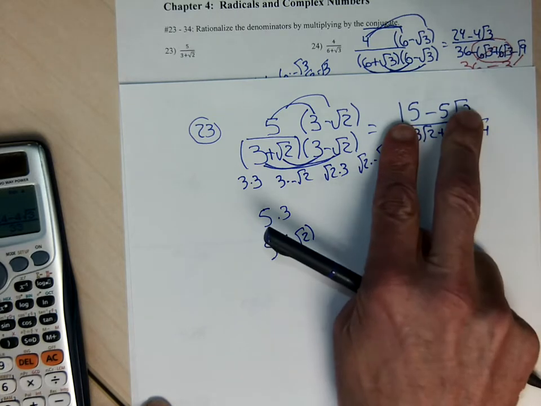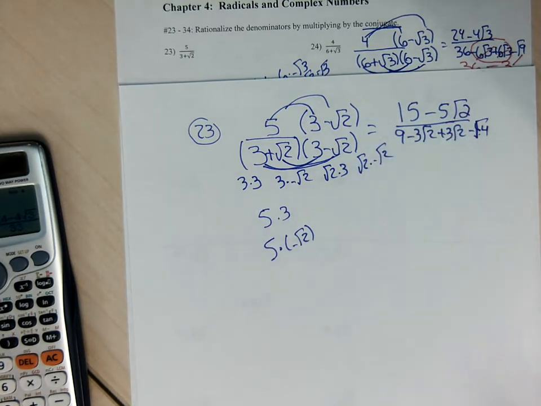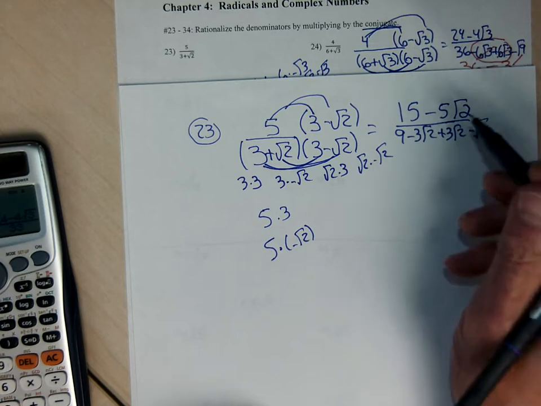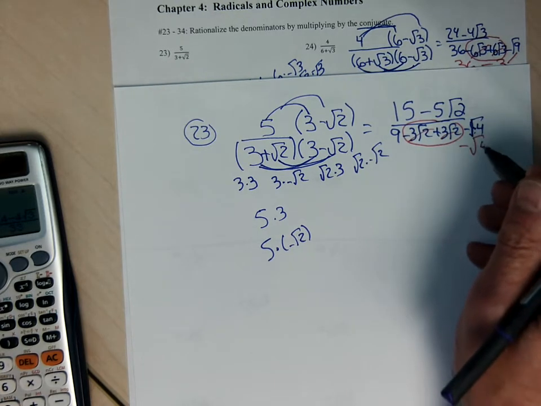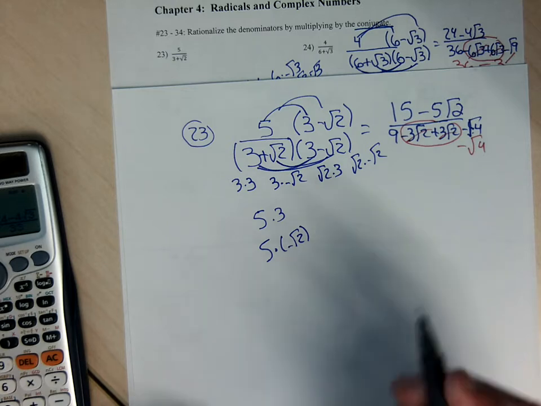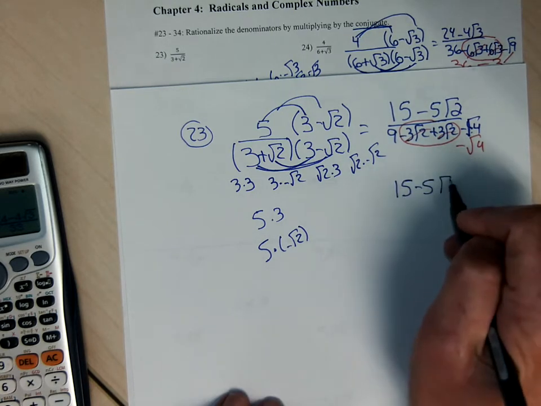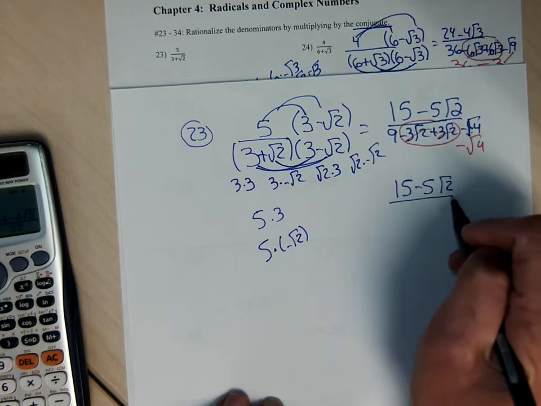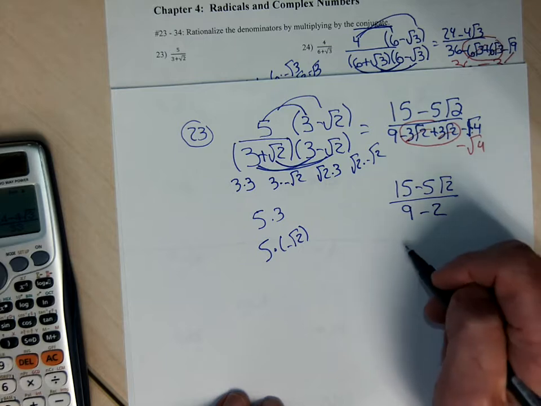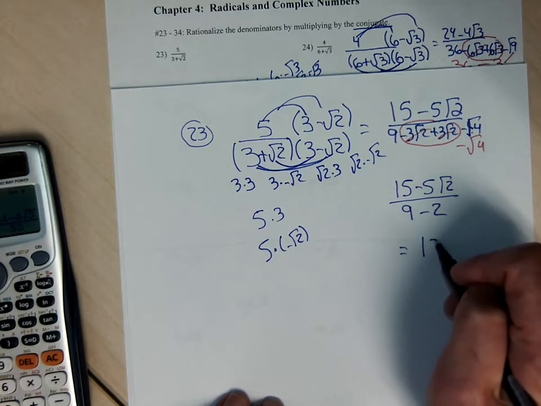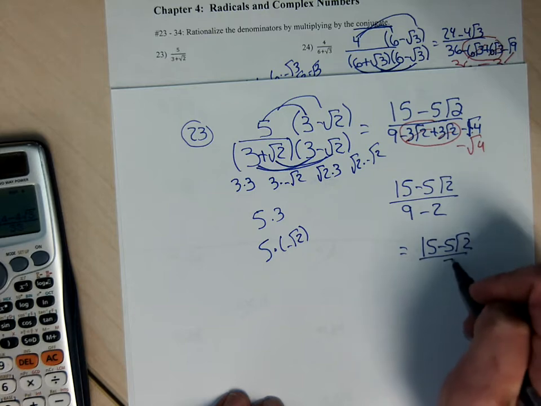I can't combine the terms in the numerator because for adding and subtracting you need the same radicals. In the denominator, these pieces cancel. This is minus square root of 4. It doesn't look so well there. And so what I'm left with is 15 minus 5 square root of 2 over 9 minus square root of 4, which is 9 minus 2. So I think my answer should be 15 minus 5 square root of 2 over 7.